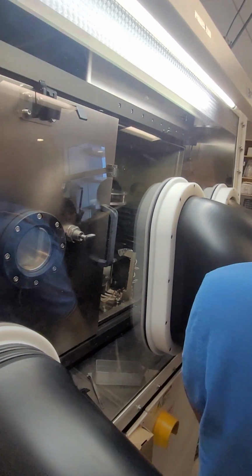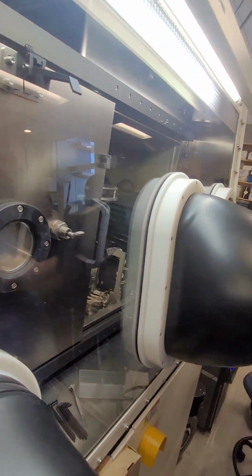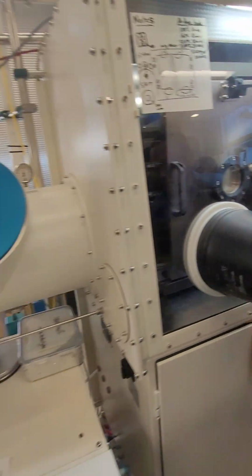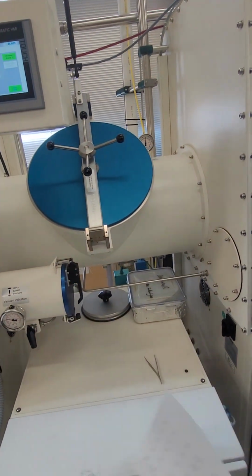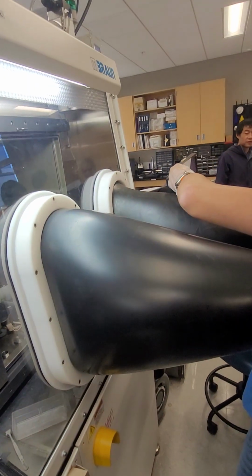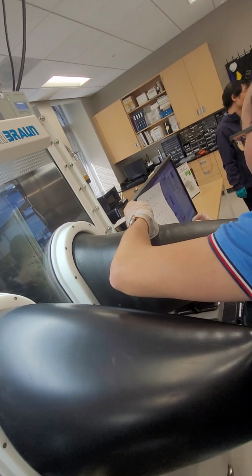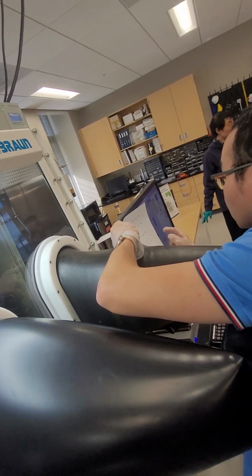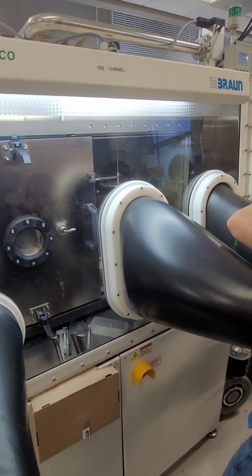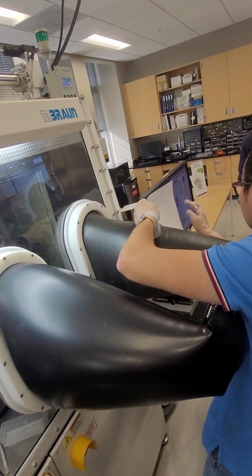So let me see. I'll put the cells in the materials. So today in this chamber we use the HCM, the hole transfer layer, and these three.